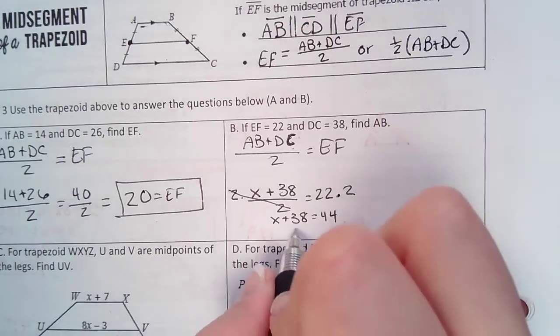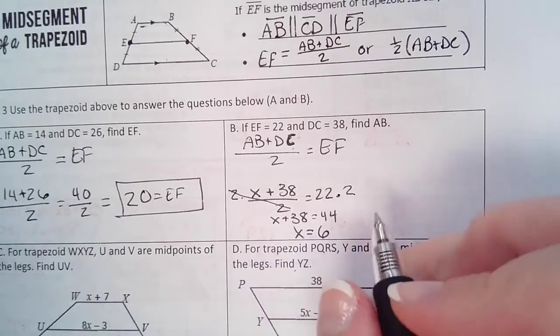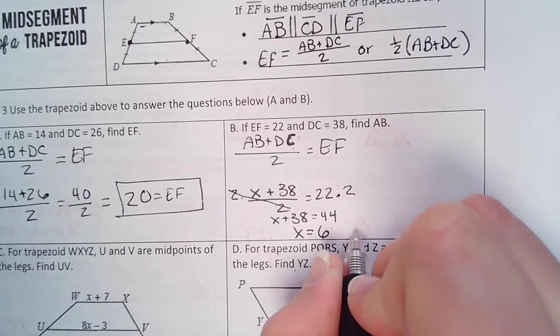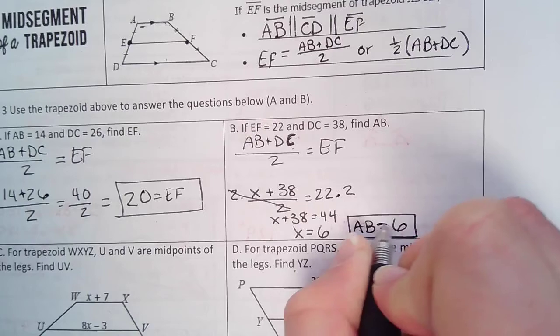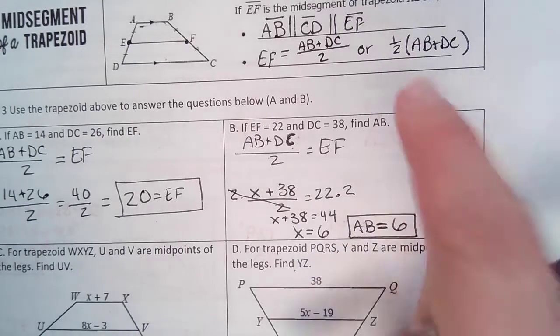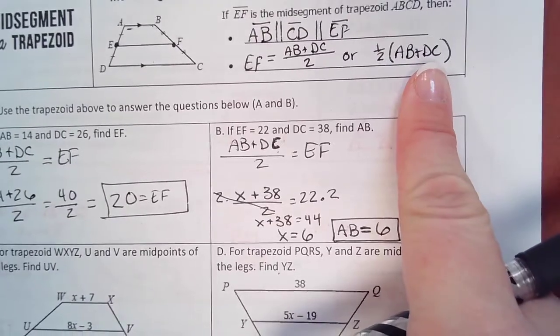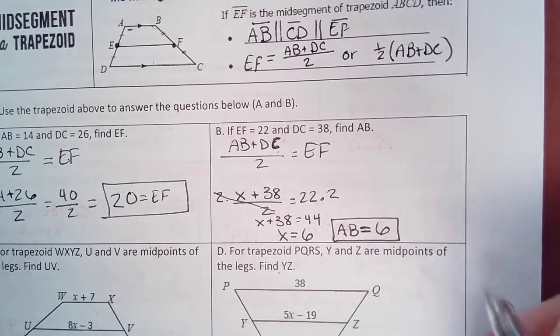Subtract 38, so X equals 44 minus 38 is 6. So that means AB equals 6. If you had plugged it into this equation here, you would get the same answer. You may just end up with fractions or decimals for a little bit.